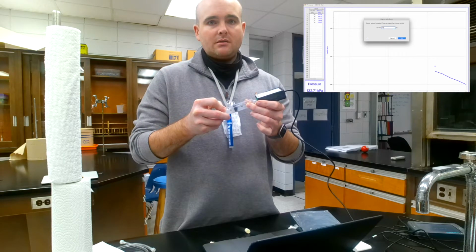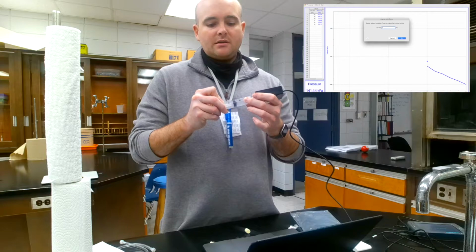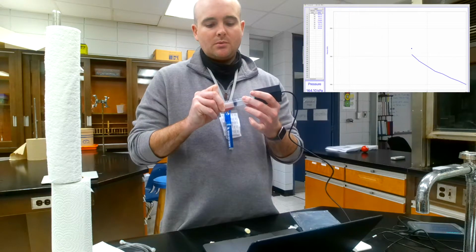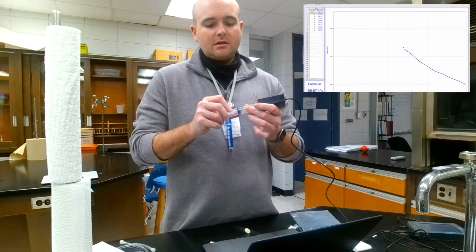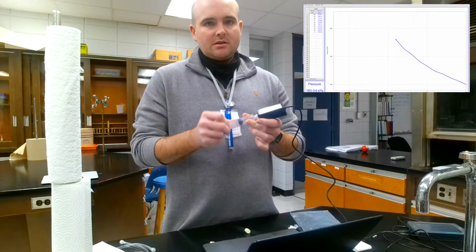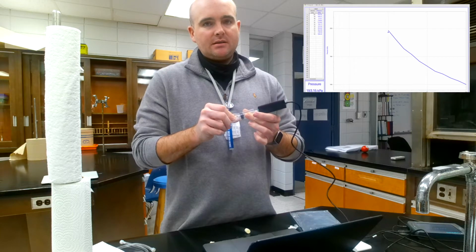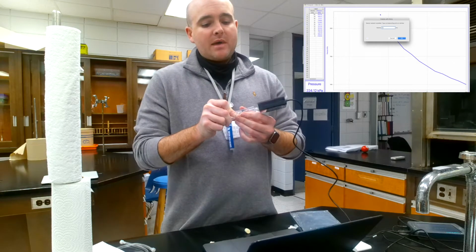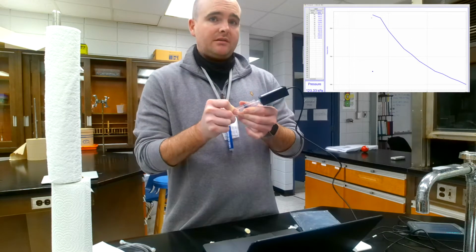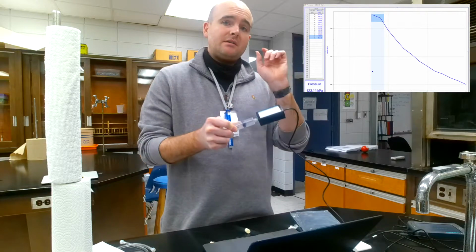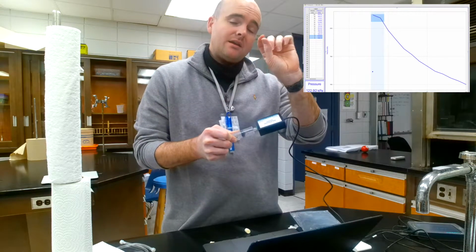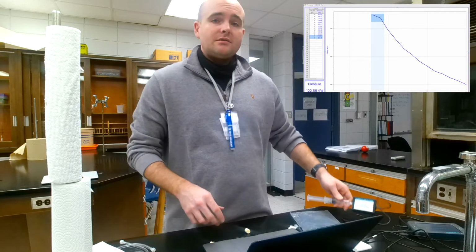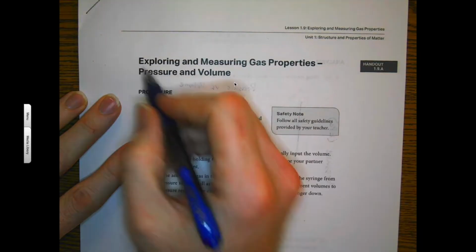14, 13, 12, 11, 10, 9, and we're going to max out the pressure sensor at 8 milliliters. So that's why you're going to see a very slight bend, and you see a break in the trend. So check that out. Boyle's law deals with pressure and volume.